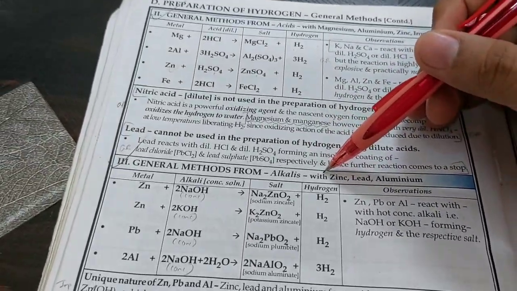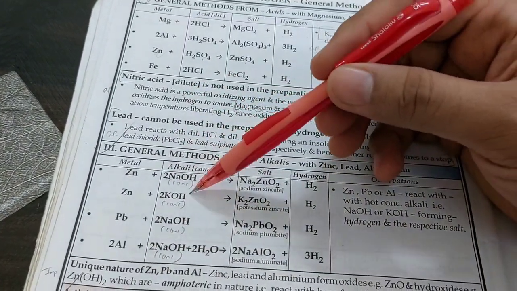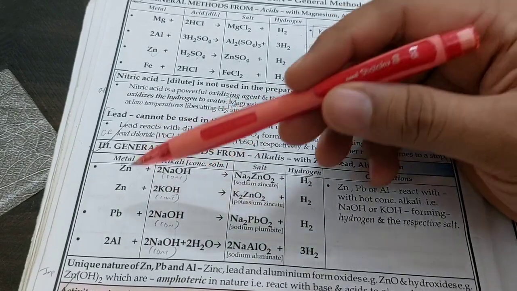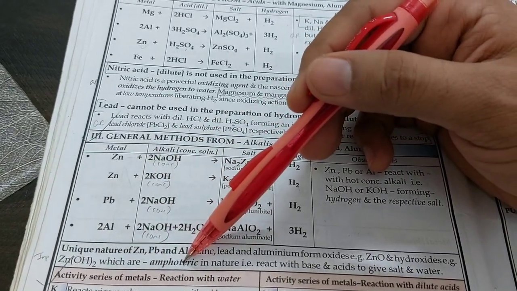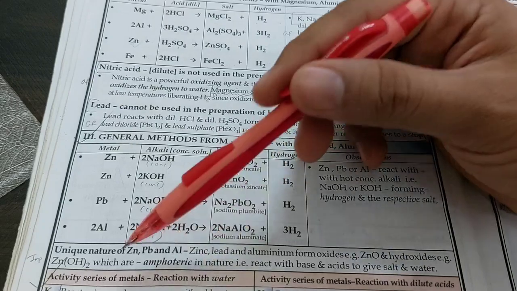Now with alkalis, usually metals don't react with alkalis, but there are 3 metals which do react, not only with acids, but also with alkalis. They swing both ways, so they are called amphoteric metals. In fact, their oxides and hydroxides behave like acid and base both, depending on the circumstance. So they are called amphoteric, just like amphibians can live on land and water both.